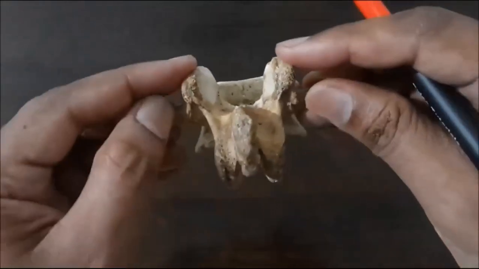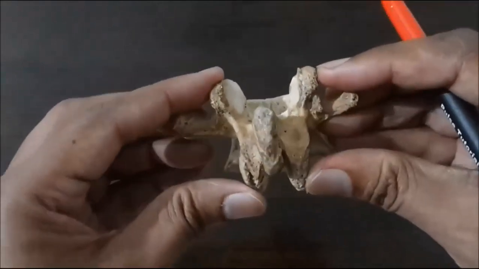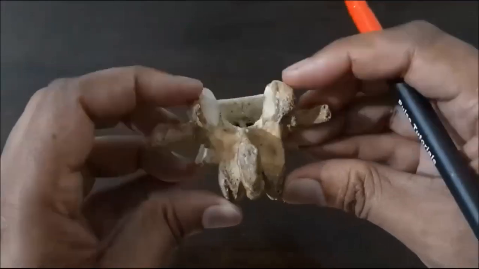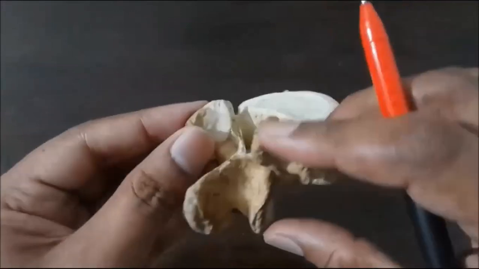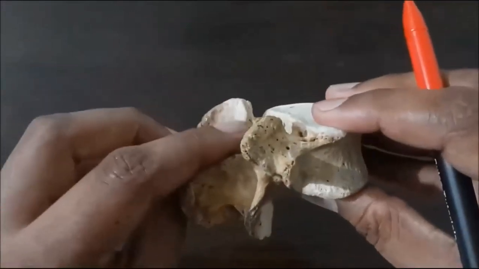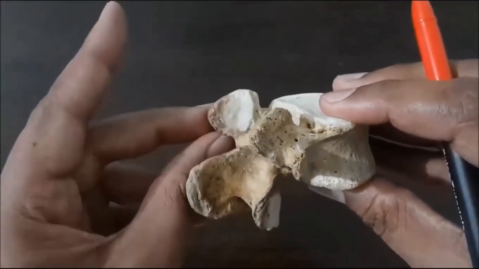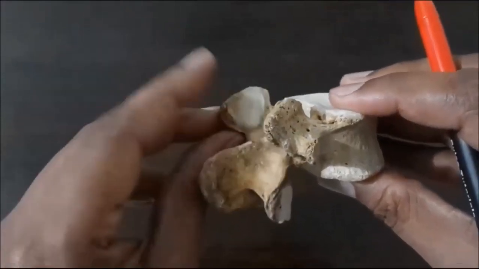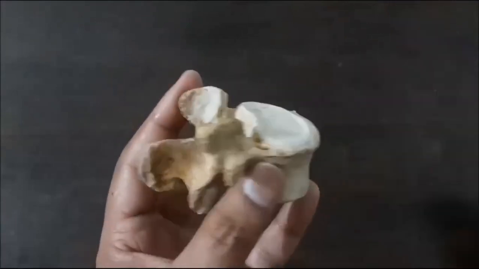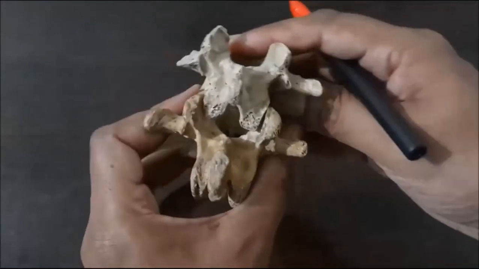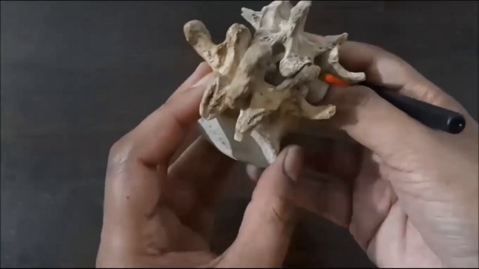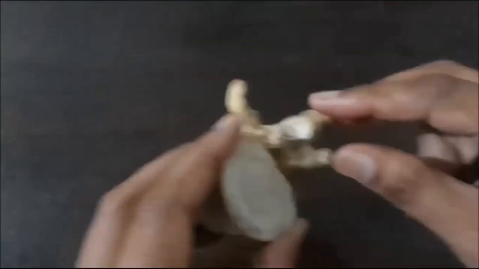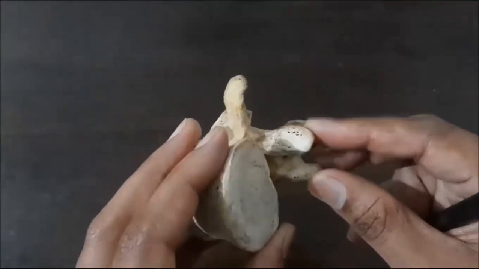Two articular processes are present, superior articular process and inferior articular process. As you can notice, the superior articular processes are placed slightly wider, and the inferior are placed slightly closer to each other. The superior articular process has these facets for articulation with the vertebra above it. This is a slightly concave facet which faces medially and backward, and it forms the synovial joint with the superior vertebra. Similarly, the inferior articular processes have facets which are more or less convex in shape, and they are facing laterally and slightly forward.